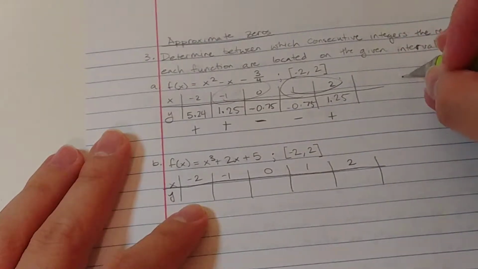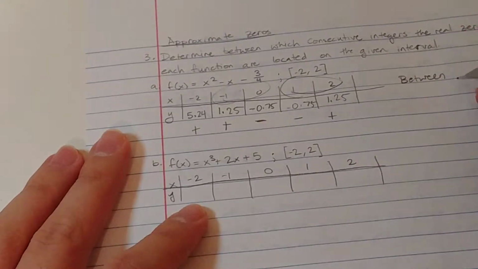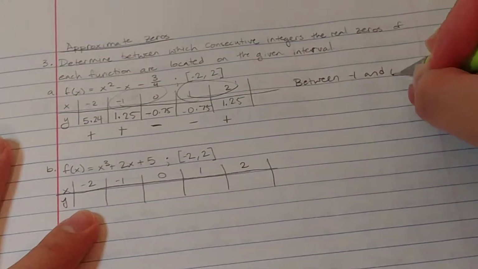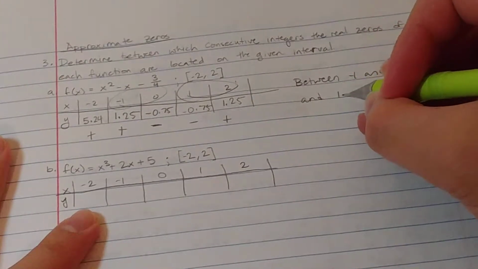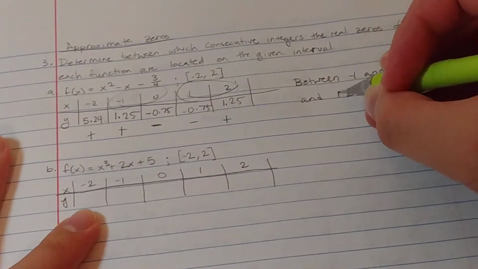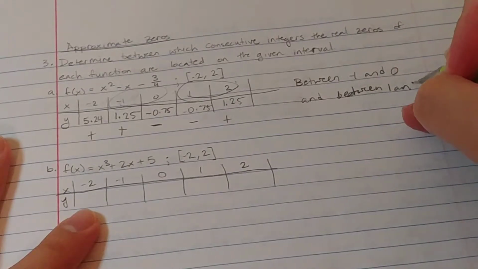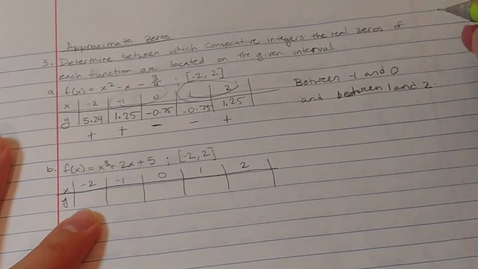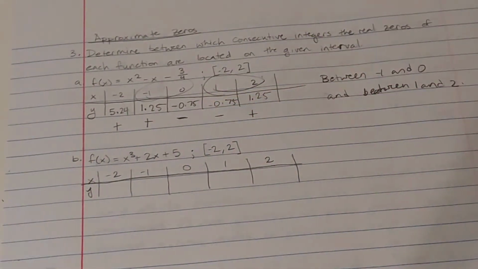So the zeros are in between -1 and 0, and in between 1 and 2. There you go. So the 0 is somewhere in between those two.